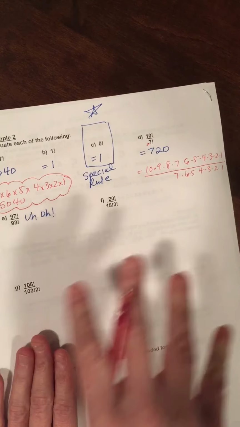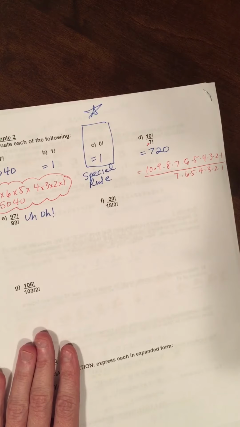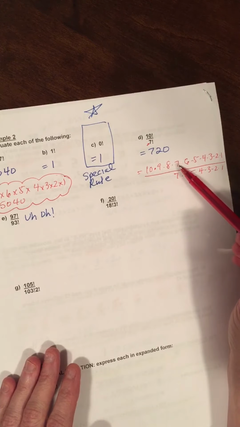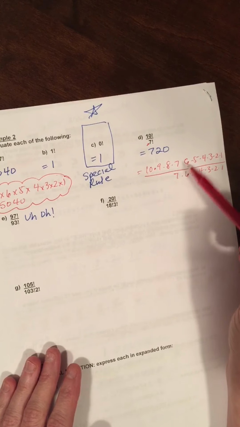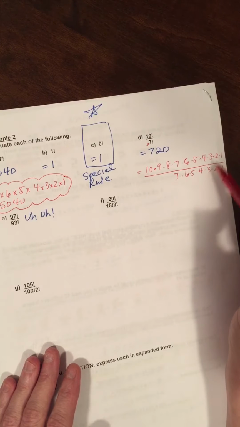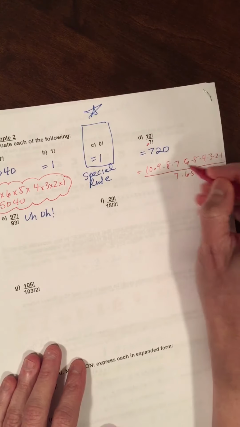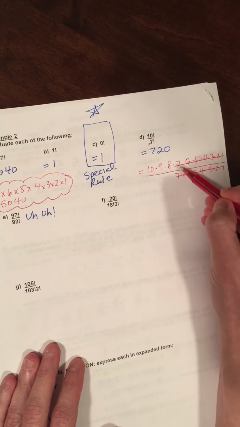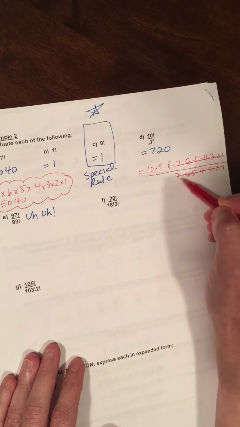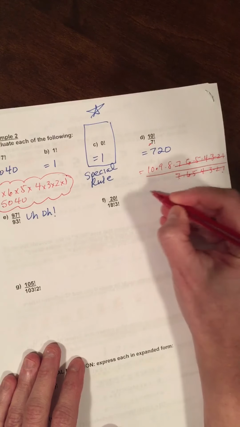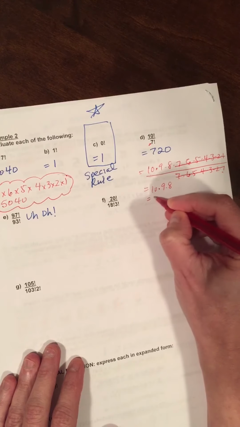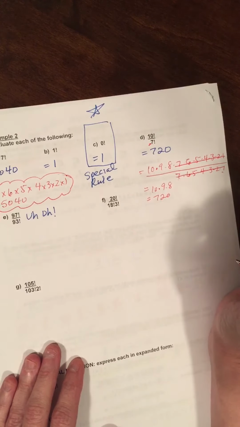Now, when I write it out like I have here in red, what really becomes obvious is that 7, 7, 6, 6, 5, 5, 4, 4, 3, 3, 2, 2, 1, 1, I can cancel because of the repetition from 7 all the way to 1 and from 7 all the way to 1. So that leaves me with 10 times 9 times 8, 720.